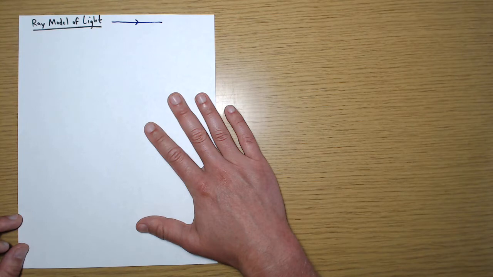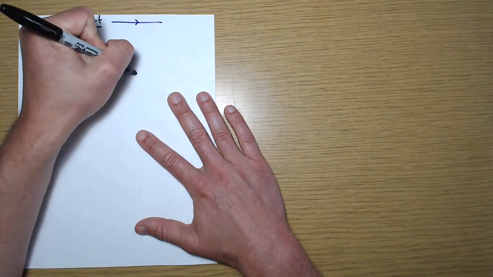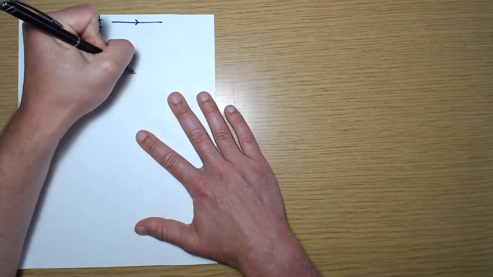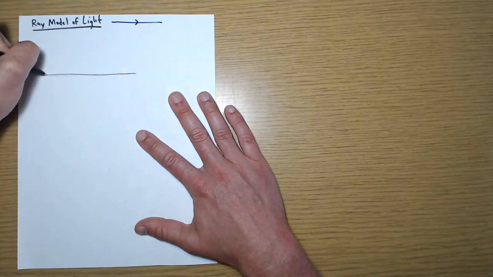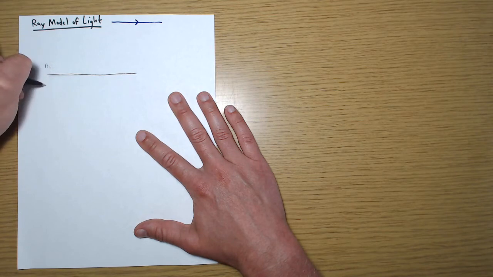All right, so in review then, let's say we have a boundary between two different media. Let's say that there's my line of boundary. I'm going to make that slightly darker. And on top of the boundary, I have an index of refraction n1, and on the bottom, I have an index of refraction n2.